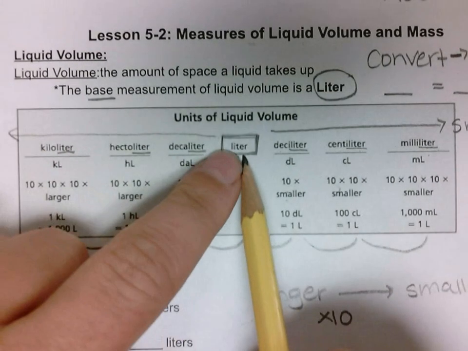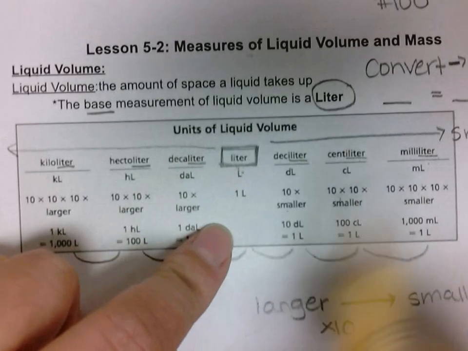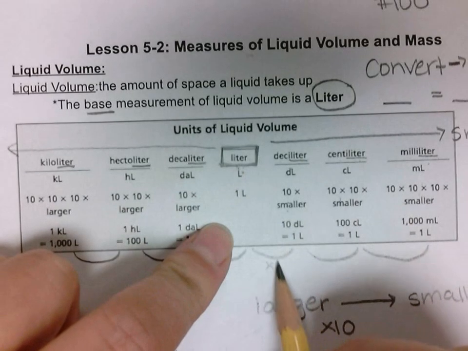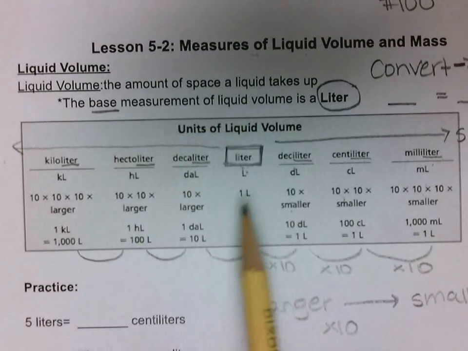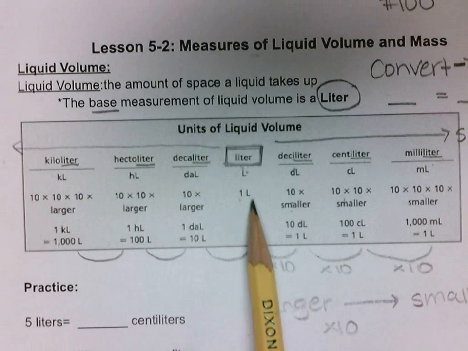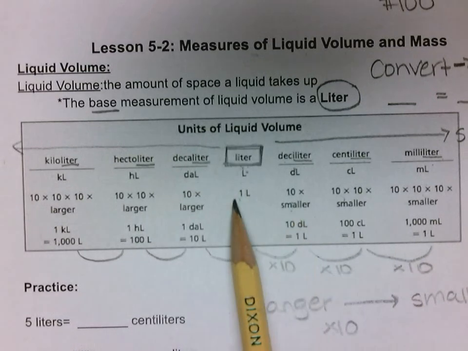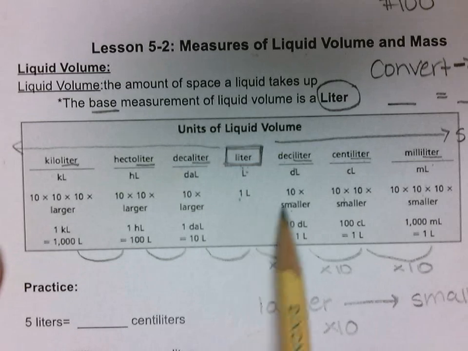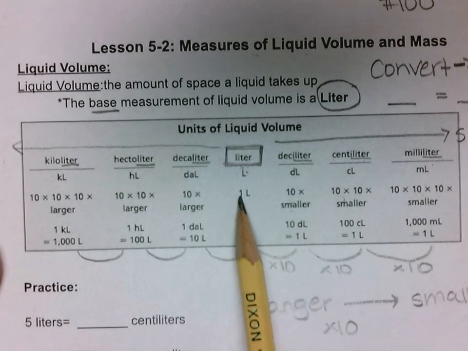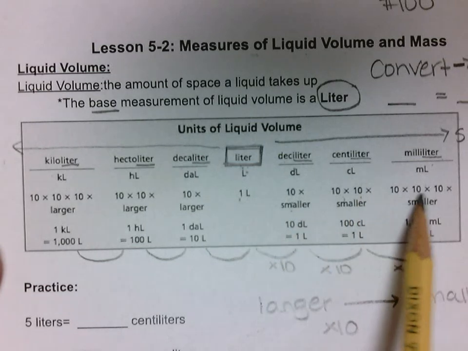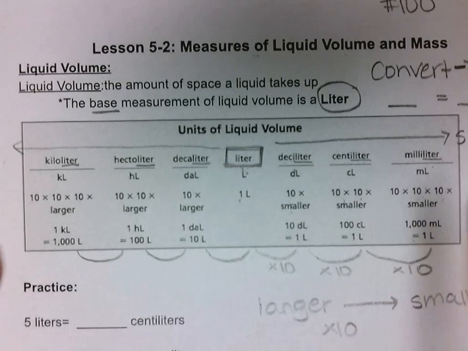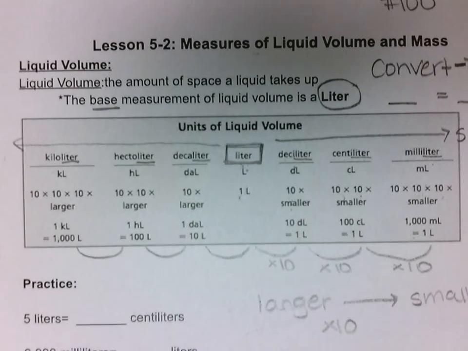So for example, if we're moving from liters to milliliters, I can count we're moving 1 group of 10, 2 groups of 10, 3 groups of 10. So I would multiply whatever liters I've got. Say I have 1 liter. 1 liter times 10, which is 10. 1 liter times 10 times 10, which is 100. And 1 liter times 10 times 10 times 10, which is 1,000. And so we would know 1,000 milliliters equals a liter. This is a good place to look down here to see how their relationships are.